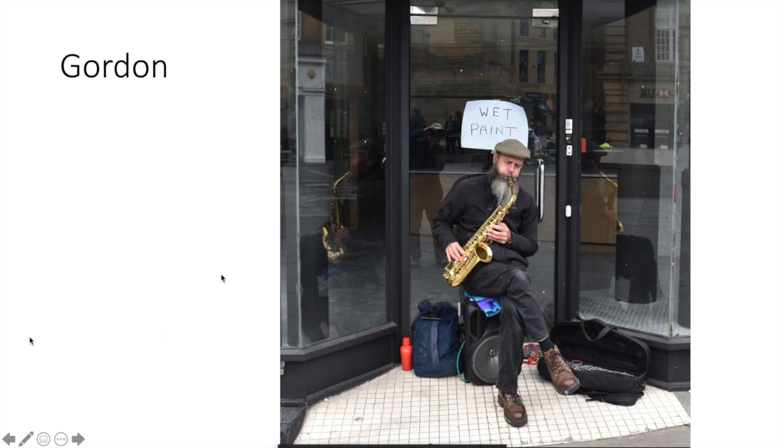Next up we have Gordon. Could I ask Jim to critique, please? Yes, I like that one, but I think the wet paint puts it off, and you can see his reflection in the glass there, of the photographer, of Gordon. But it's a nice little image to show a busker in town.